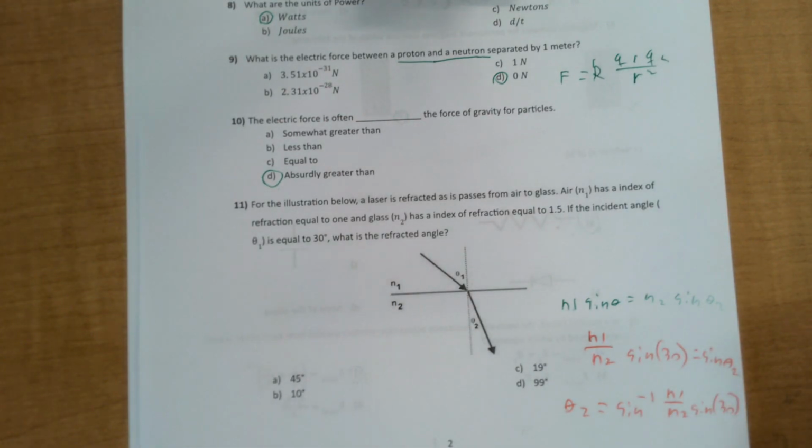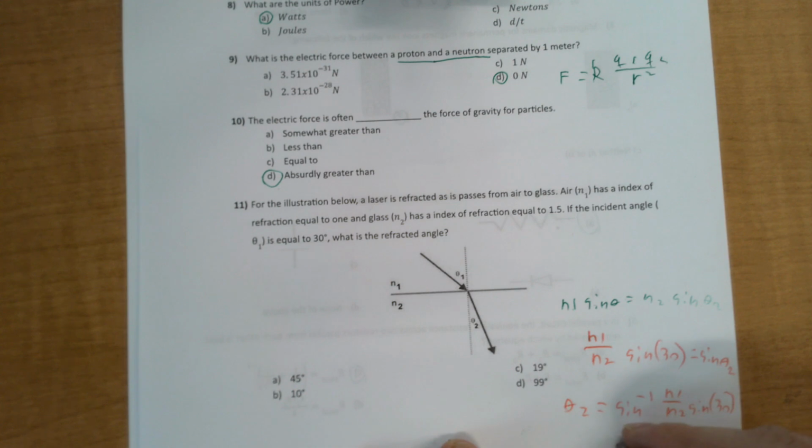Next, you want to start plugging in other things. You know, N1 is air, which is 1. N2 is glass, which is 1.5 in this case, so it's 1 divided by 1.5 times 0.5.